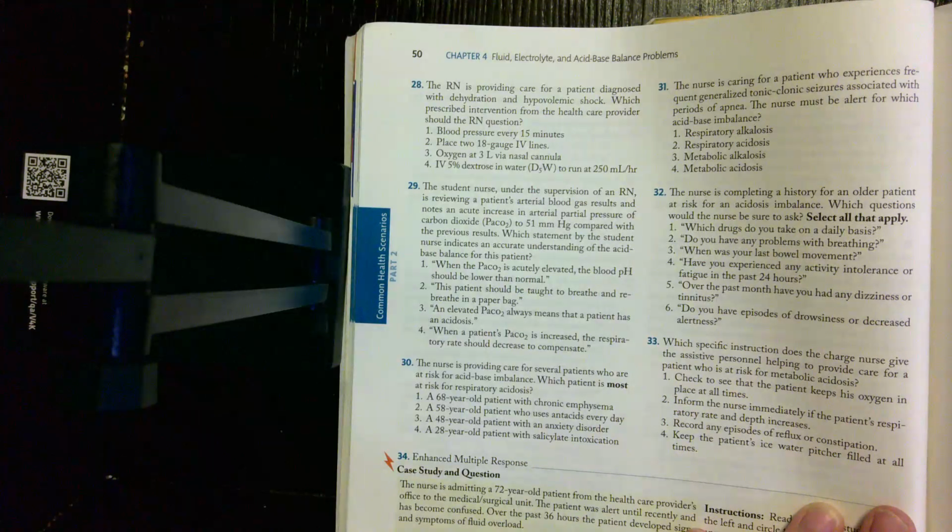Number 4, have you experienced any activity intolerance or fatigue in the last 24 hours? Yeah, if you have any changes in your ability to breathe, or if you feel short of breath, you feel like you can't do your activities of daily living like you usually can, we definitely do want to know that. Number 5, over the past month, have you had any dizziness or tinnitus?